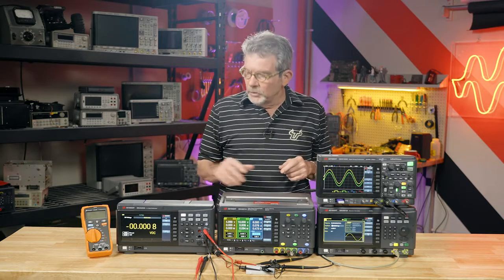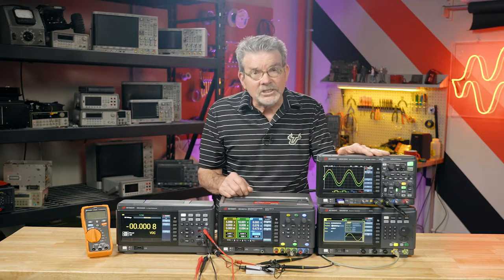But before we jump into learning about the fundamentals of using an oscilloscope, this first lesson is going to be an overview of the 4 primary instruments that you will find at each test station in your circuits lab, which includes a digital multimeter, a DC power supply, a function generator, and an oscilloscope. Let's get started.